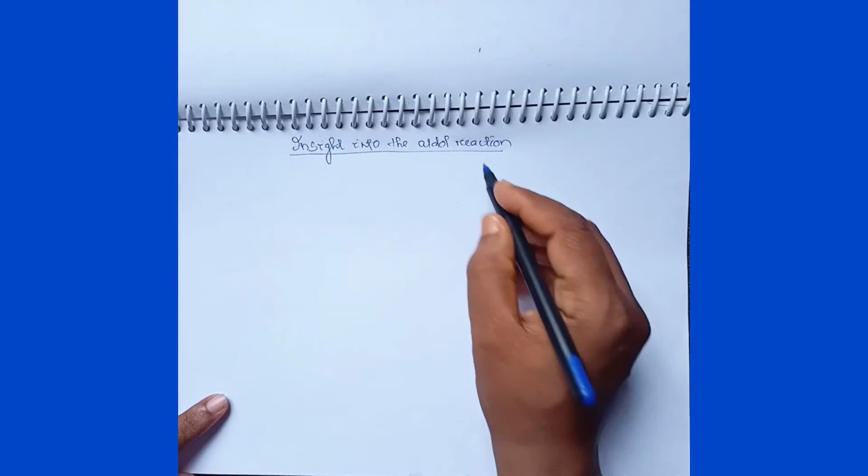Today we will have a deep insight into the Aldol reaction. So, in this class, I will discuss the key points about the Aldol condensation.